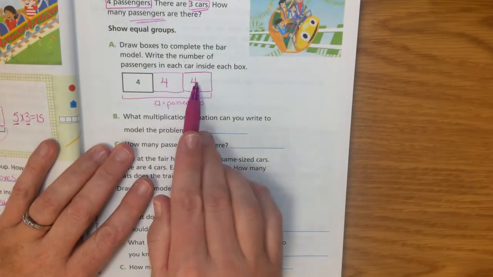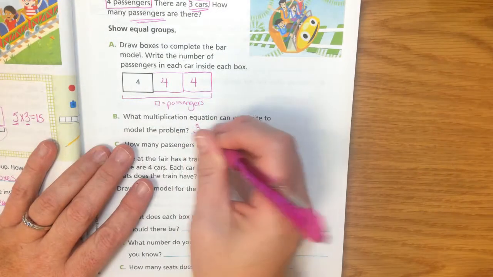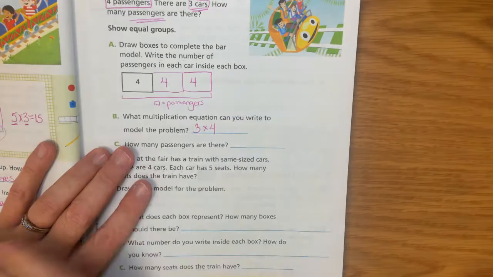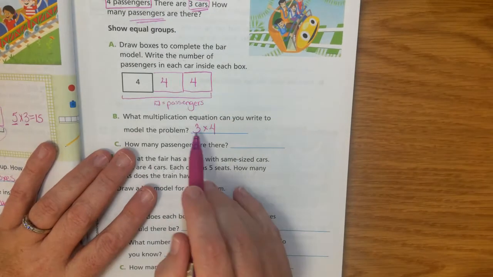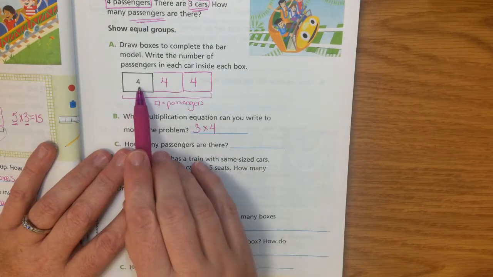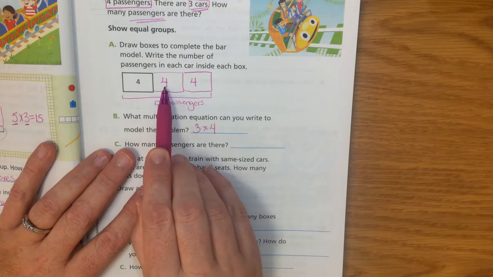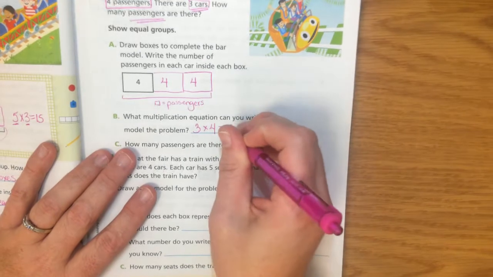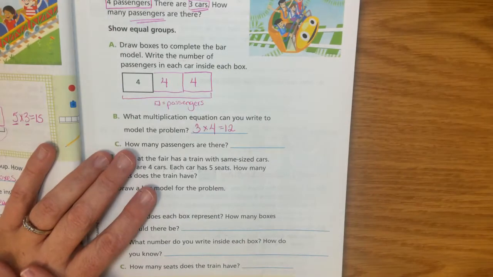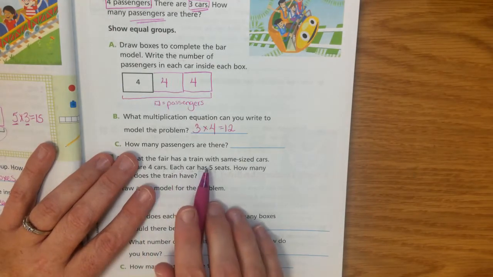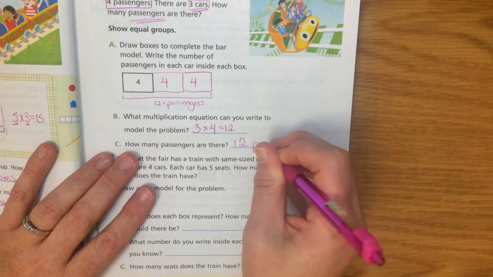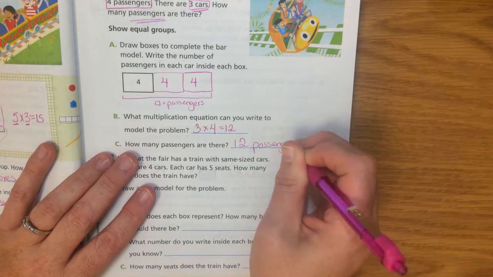How many boxes? There are 3. How many are inside each box? The number 4. 3 times 4, we have 4. Plus 4 is 8. Plus 4 is 12. 3 times 4 equals 12. So how many passengers are there? There are 12 passengers.